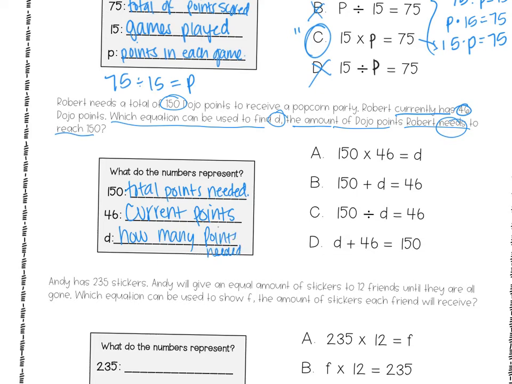So we know that he needs a total of 150. But he already has 46 dojo points. So I'm going to take away those 46 and it will equal the amount of points that he needs. So I could say the total points minus however many points he needs, and that would equal the points he currently has.